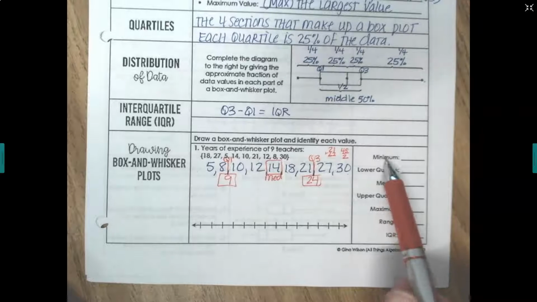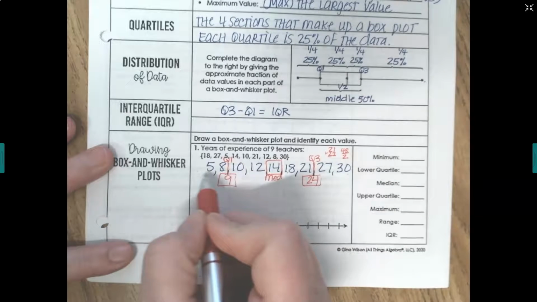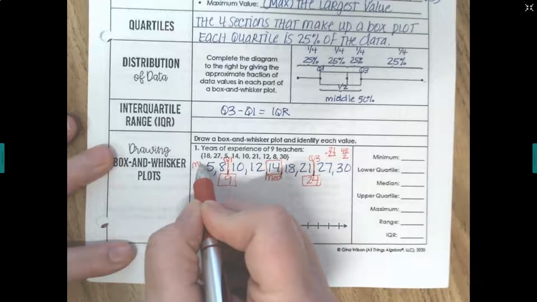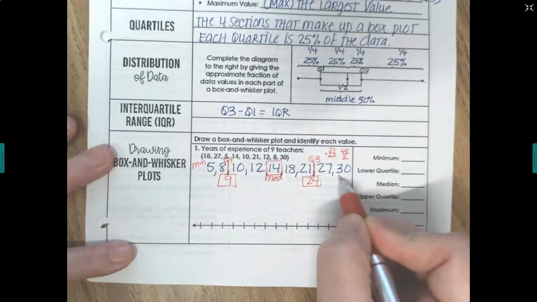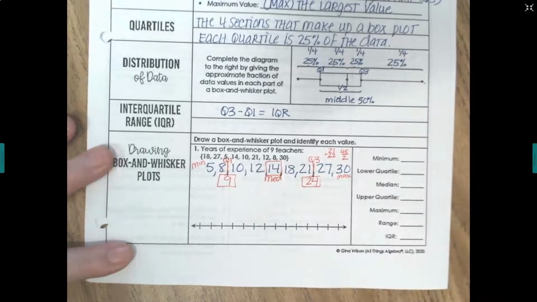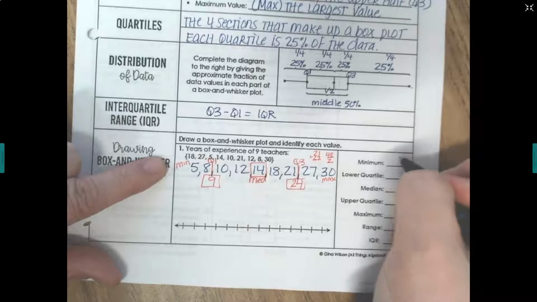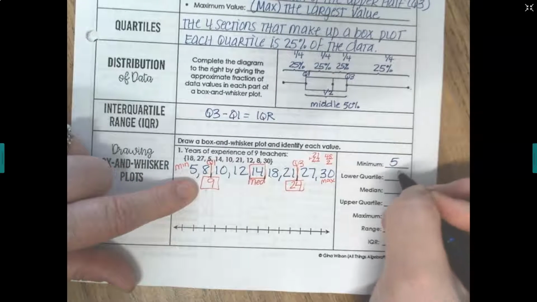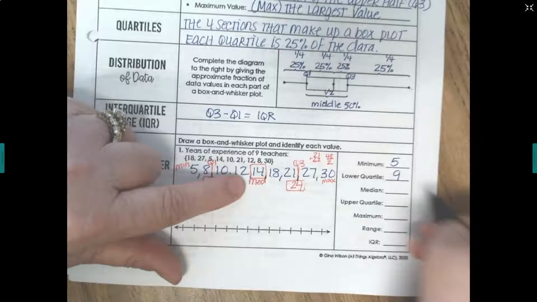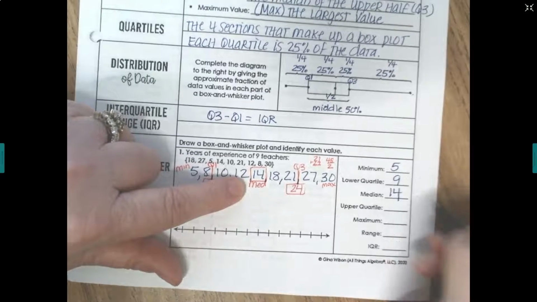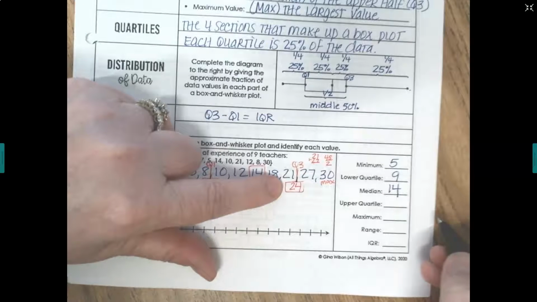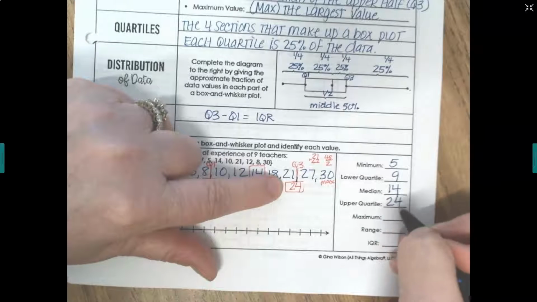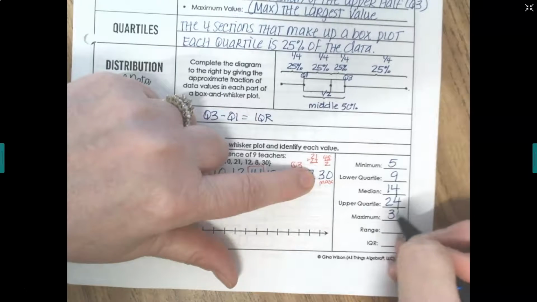Okay, we also need to have our minimum and maximum. Those are easy. The minimum is the lowest value, and the maximum is our highest value. So let's look. Our minimum value is 5. Our Q1, our lower quartile, is 9. Our median is 14. Our Q3, or our upper quartile, is 24, and our maximum is 30.